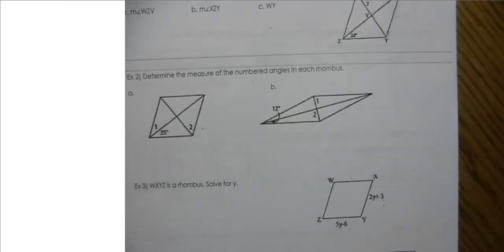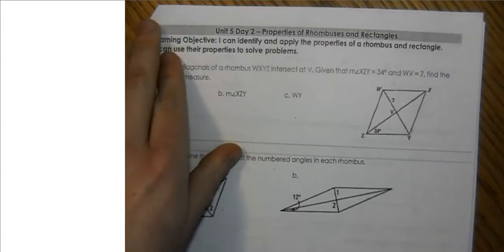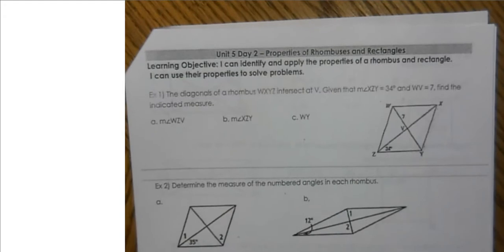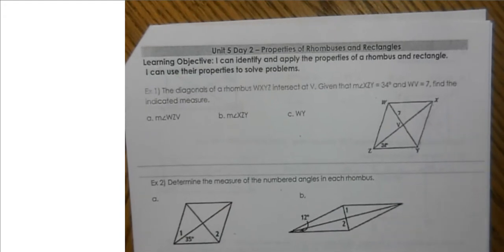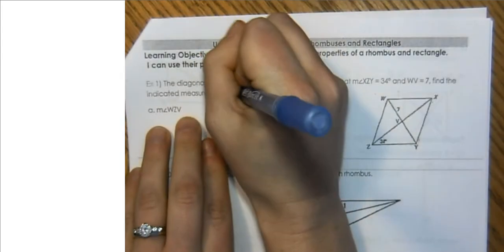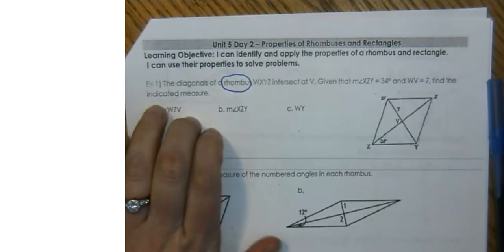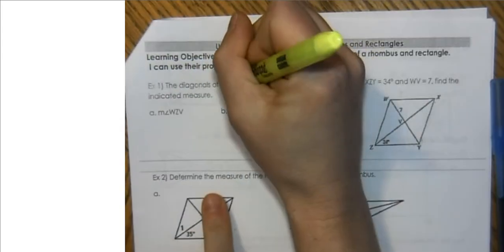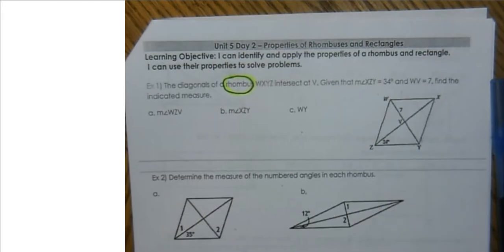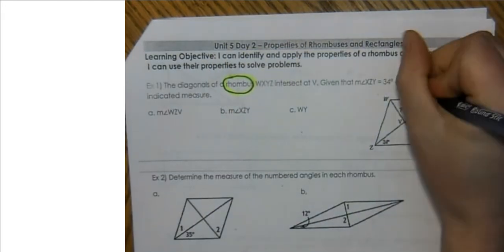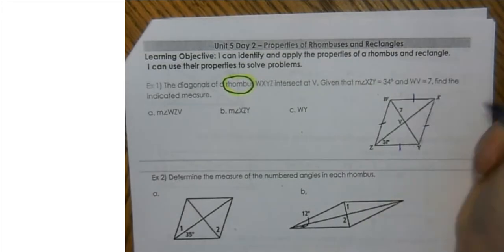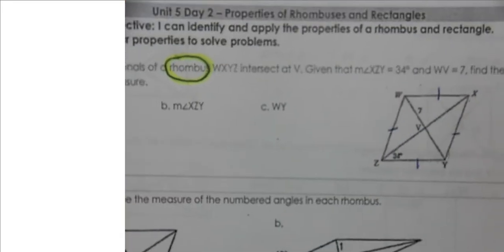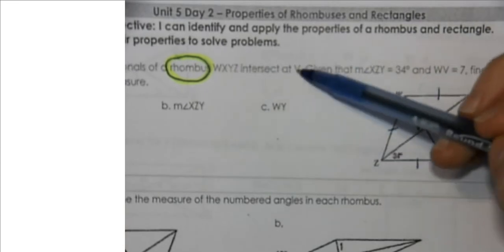So let's go ahead and start with example number 1. In example number 1, it's saying that the diagonals of a rhombus, so we are talking about a rhombus. Always emphasize what shape you're talking about and mark up what you know. I know that a rhombus has 4 congruent sides, so I'm going to immediately mark that up. We are told that the diagonals of rhombus WXYZ intersect at point V.